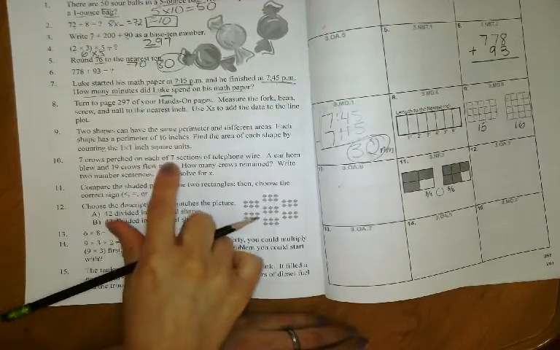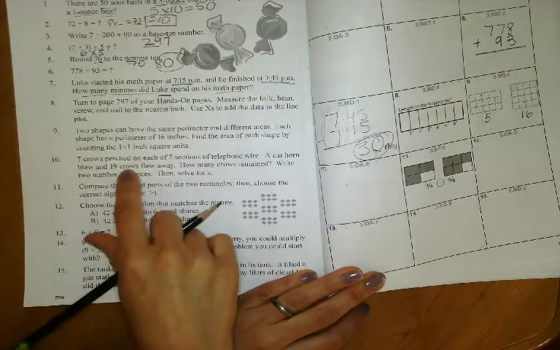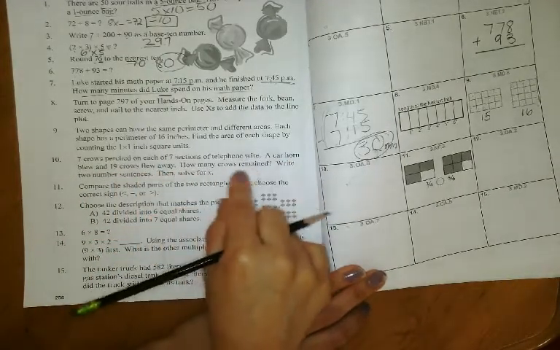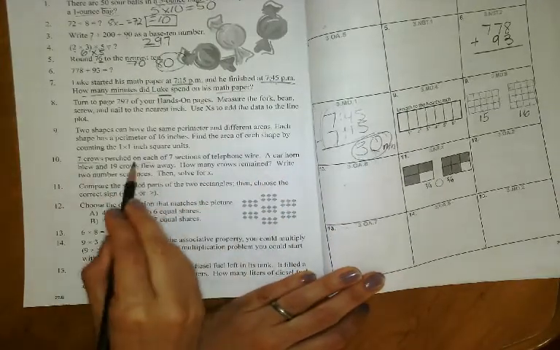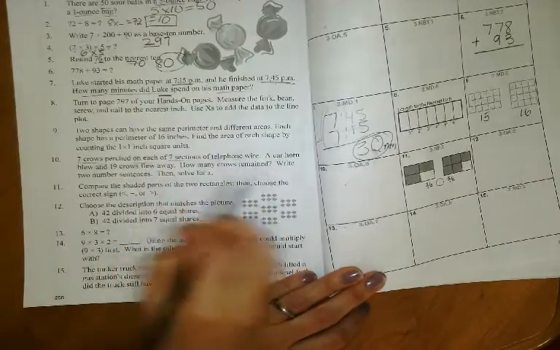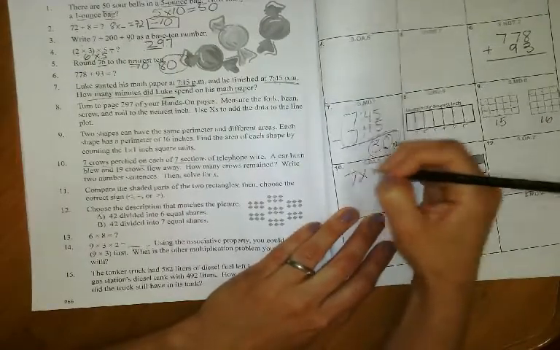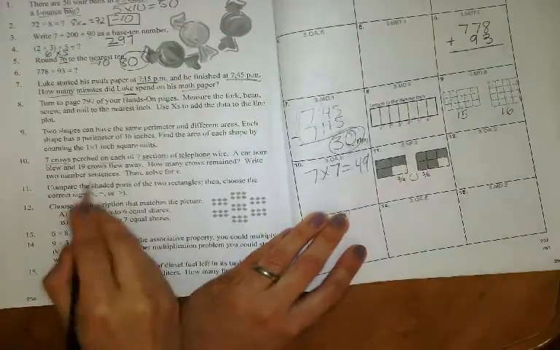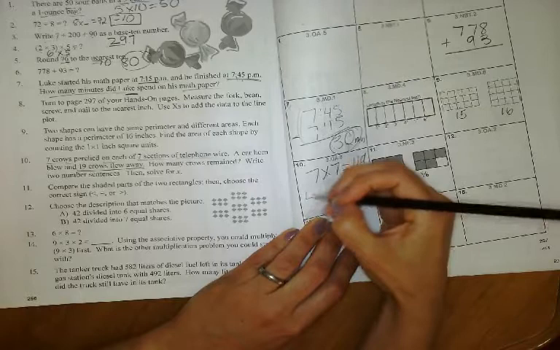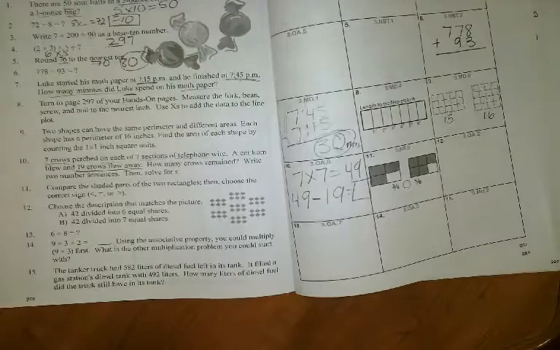Okay. 10. 7 crows perched on each of 7 sections of telephone wire. A car horn blew and 19 crows flew away. How many crows remained? Write 2 number sentences and solve for x. 7 crows perched on each of the 7 sections of telephone wire. So there's 7 sections, 7 in each row. 7 times 7 is the first equation, which would equal 49. And then 19 crows flew away. So I have my total, take away that 19, and then you'll get your final answer.